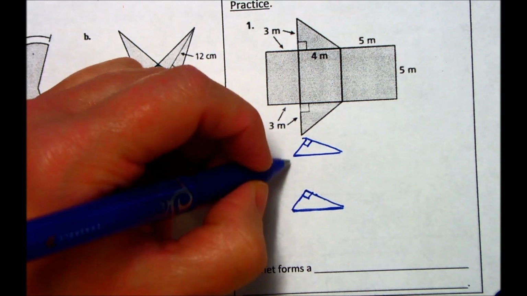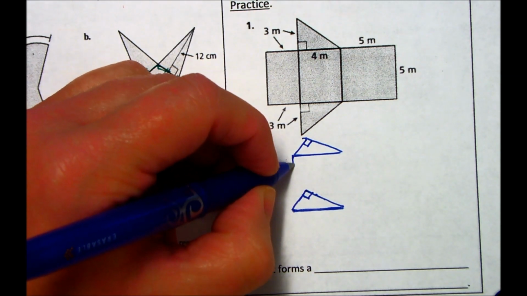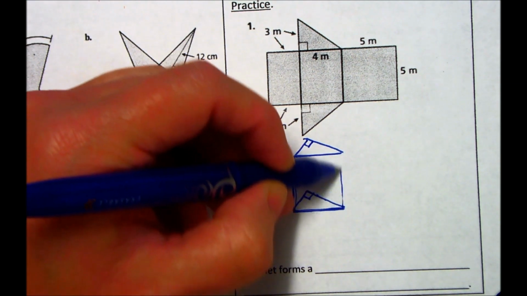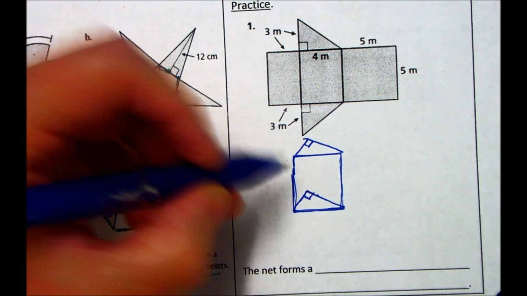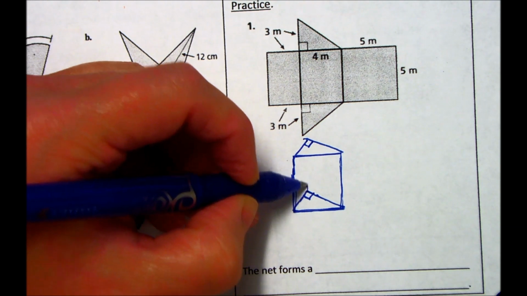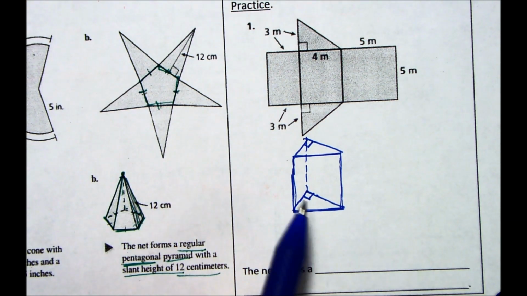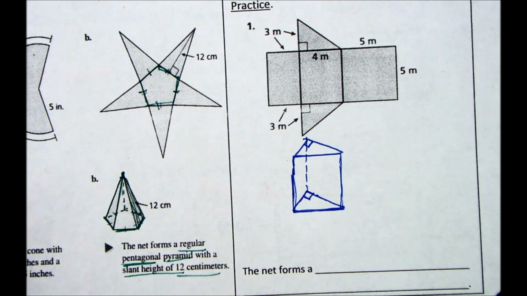Now I'm going to connect my edges. So from this vertex to this vertex, there's one edge. From this vertex to this vertex, there's another edge. And then the one in the back, I'm going to make it a dotted line so that it looks like it's not seen. So now we have a triangular prism. But what's special about it is it's not just a triangular prism, it's a right triangular prism.